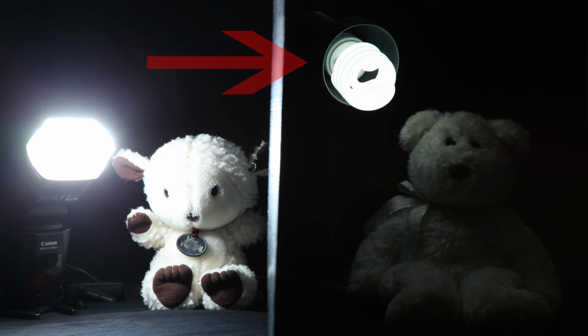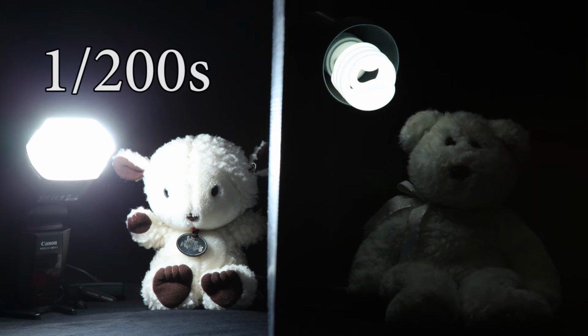So in a sense, what we've done is we've created 2 separate studios completely separated with a black piece of cardboard paper in the middle. Now our shutter speed in this particular picture is 1/200. What's going to happen if we slow our shutter speed down?